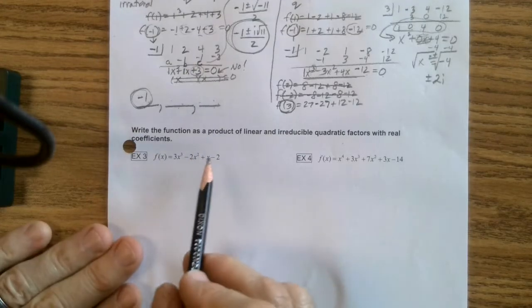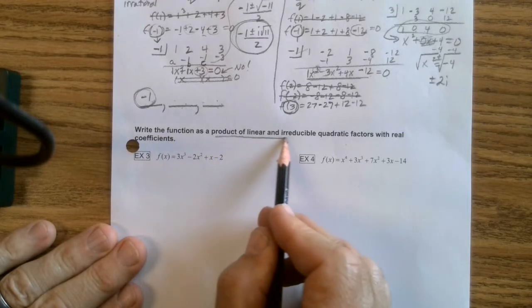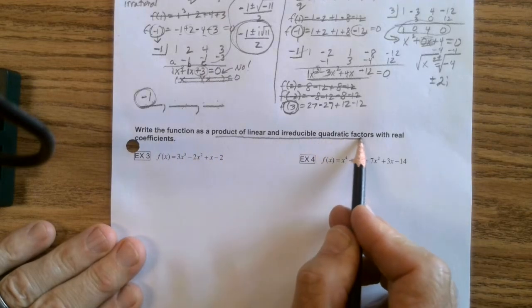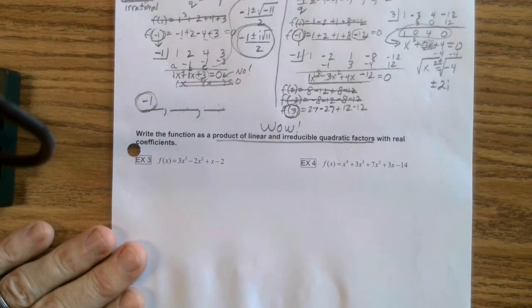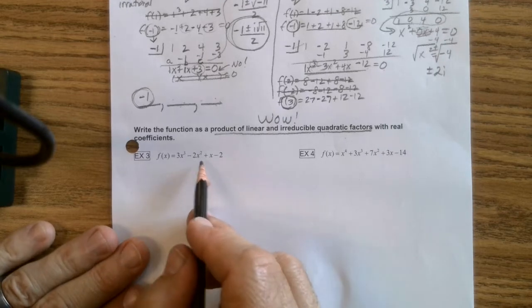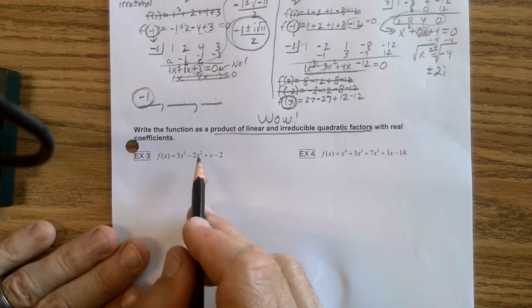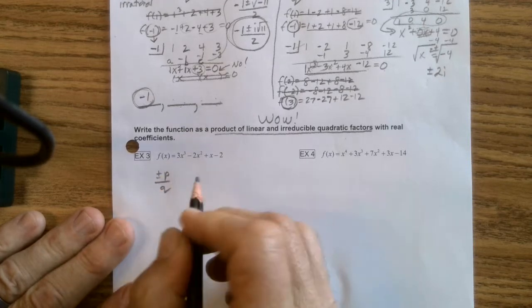All right, last 2. This is kind of an interesting problem. It says write the function as a product of linear irreducible quadratic factors. That gets a big old wow, because that seems fancy. Bottom line is this. You're going to find the answers, and then you're going to rewrite it. Okay, with that in mind, plus or minus p all over q.